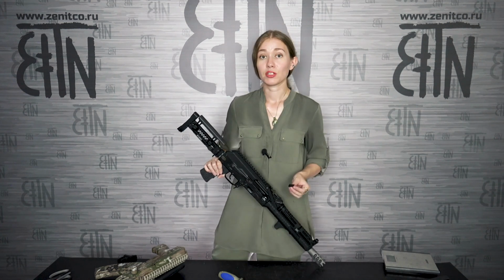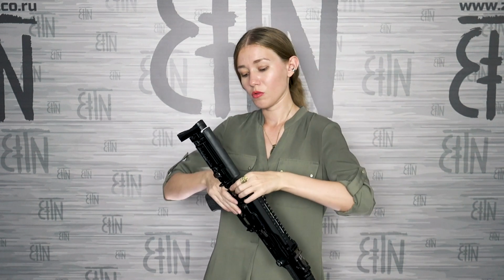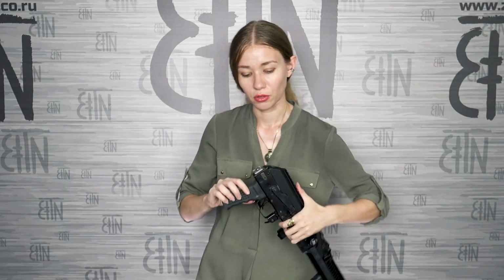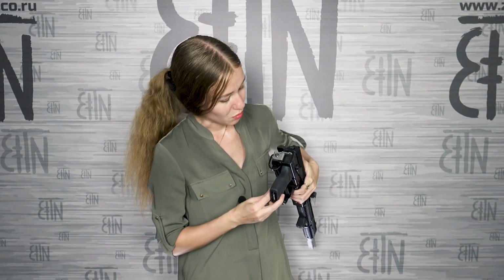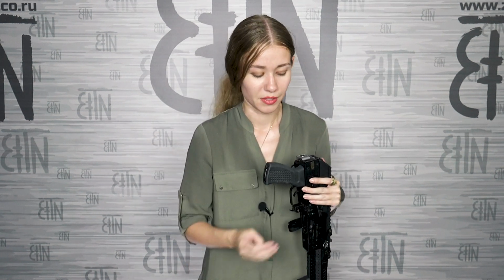Remember, in the beginning of the video I told that the kit includes a little piece of rubber. You take it, you fold the stock, and you glue this piece of rubber right here. On this model I already have a piece of rubber there, so it helps. After that there is no wobble in this place.